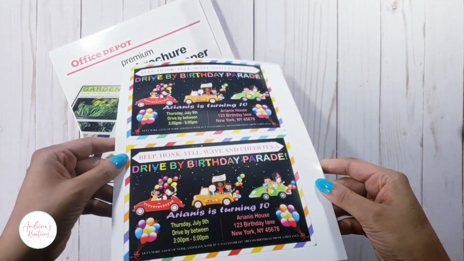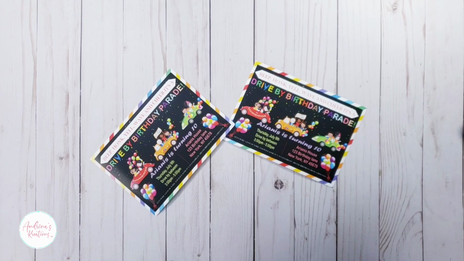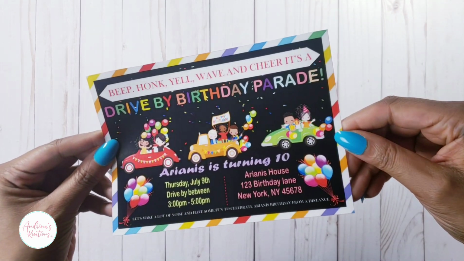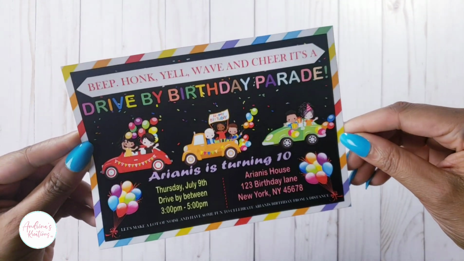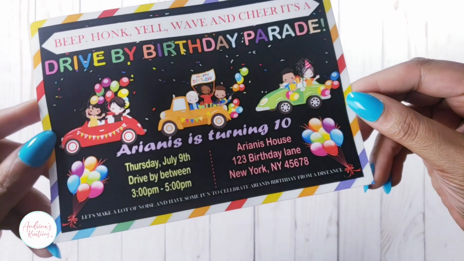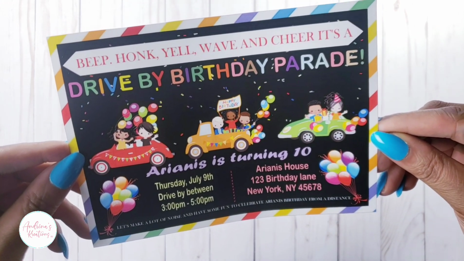This is how they look, and then I'm going to show you how they look after I cut them out. All right, this is how they end up looking. And you could put these in a 5x7 envelope. You will search them up as A7 envelopes. They have some on Amazon. Just check down below for my Amazon link, or you could go to any craft store or even Walmart.